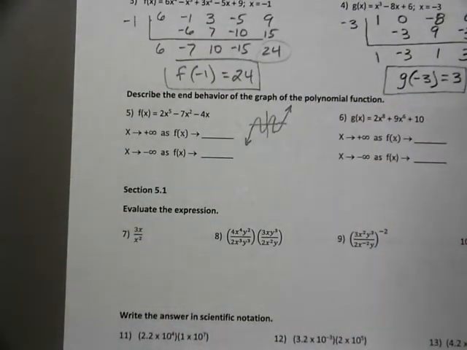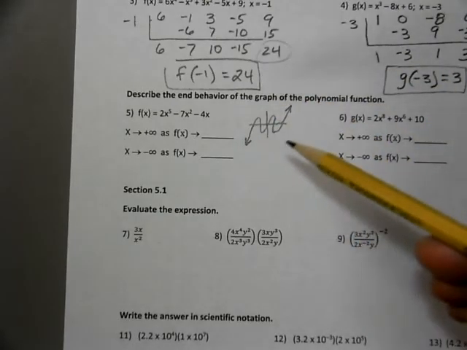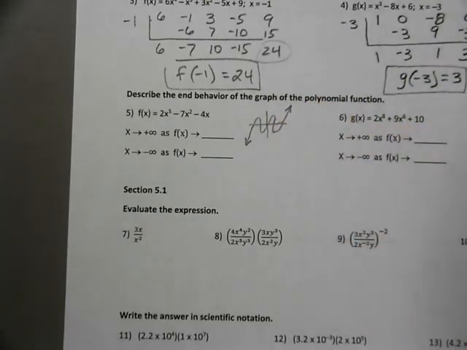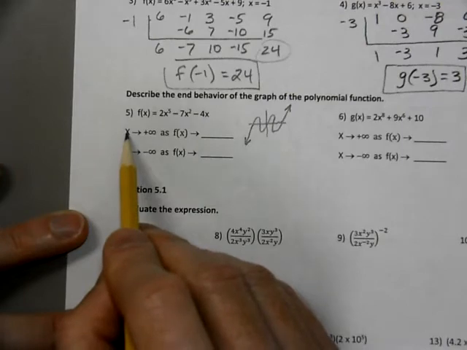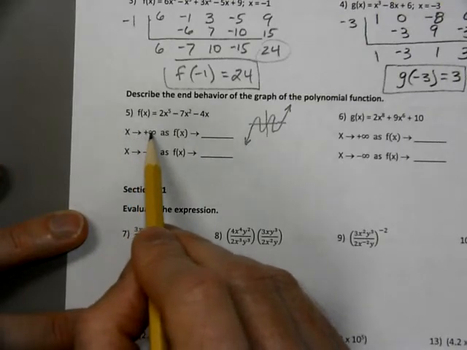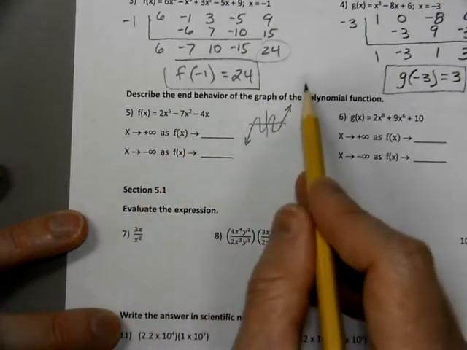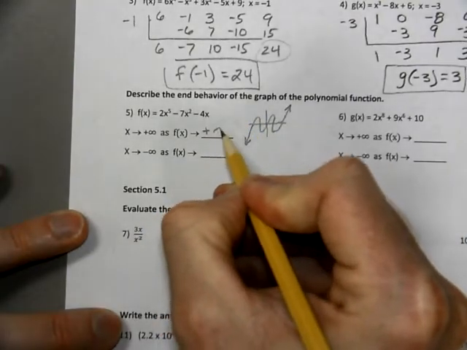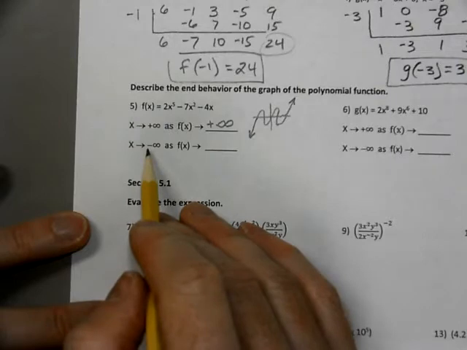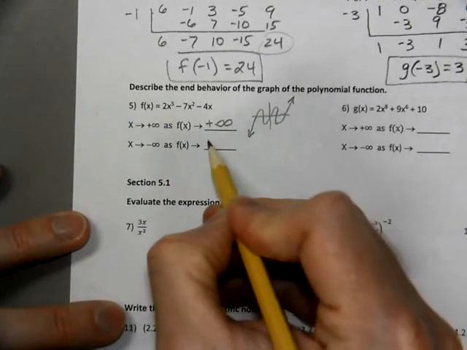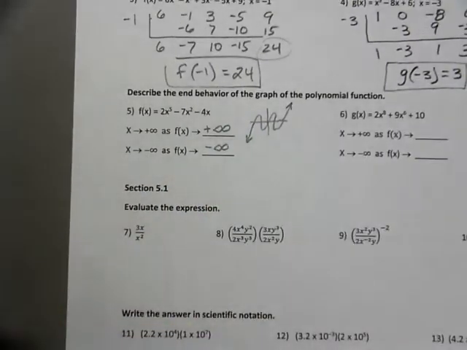If you type that into your graphing calculator, it probably doesn't wiggle through that many times, but that would be a possibility for some sort of x to the 5th power. But that's going to help us notice x approaches positive infinity as the function goes up. X is going to go to negative infinity as the function goes down, approaches negative infinity.